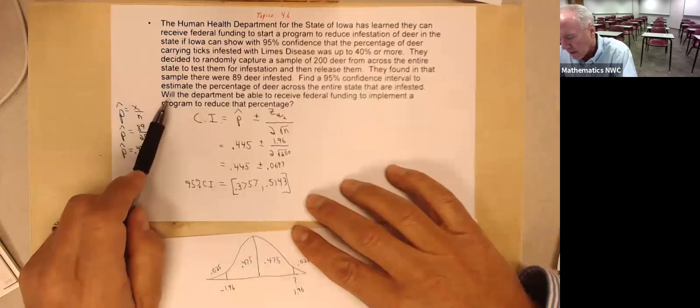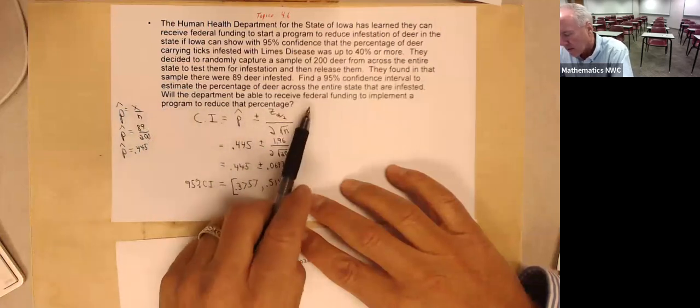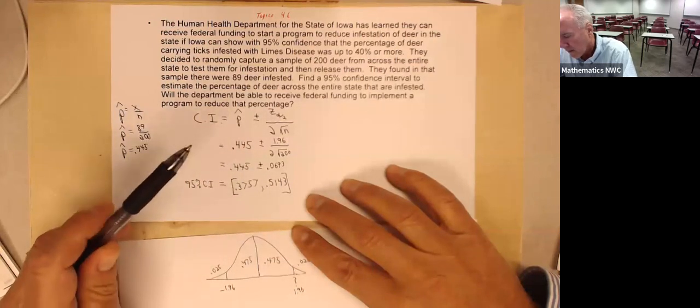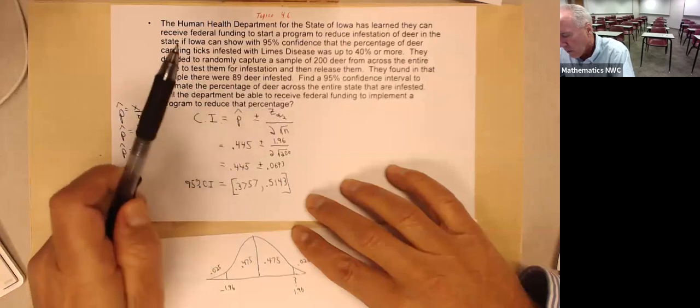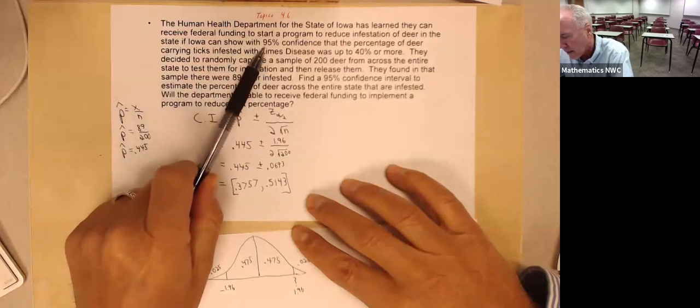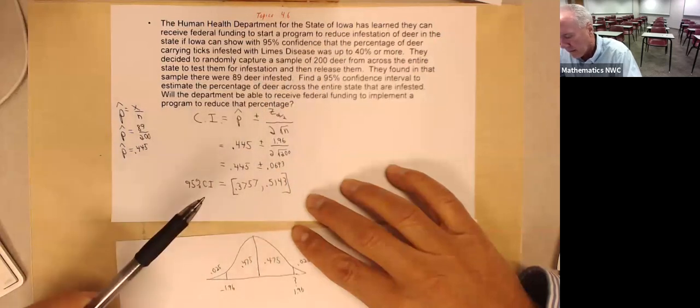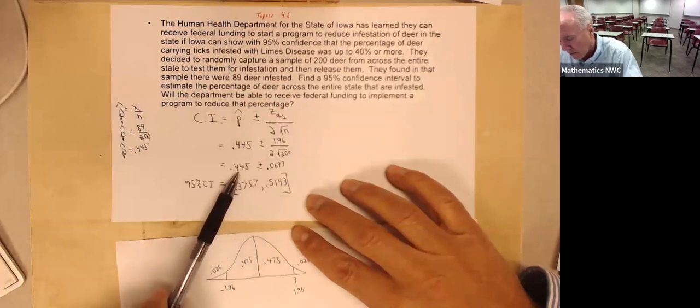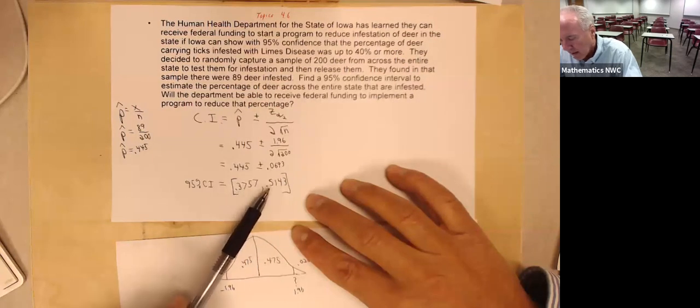The question that we have at the end here is, will the department be able to receive federal funding to implement a program to reduce that percentage? To get the federal funding, we had to show with 95% certainty that it was up to 40%. Unfortunately, this interval does not show that. Our sample was up to 40%. In fact, it was over 40. It was at 44.5. But because I ended up subtracting and adding, my interval goes below 40 down to 37% and up to 51.